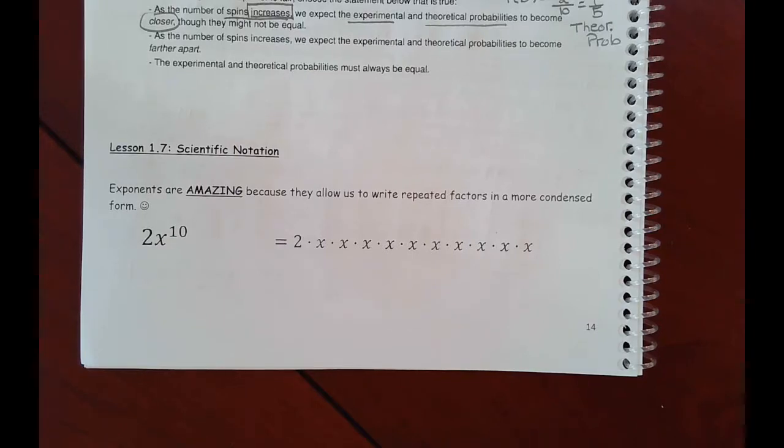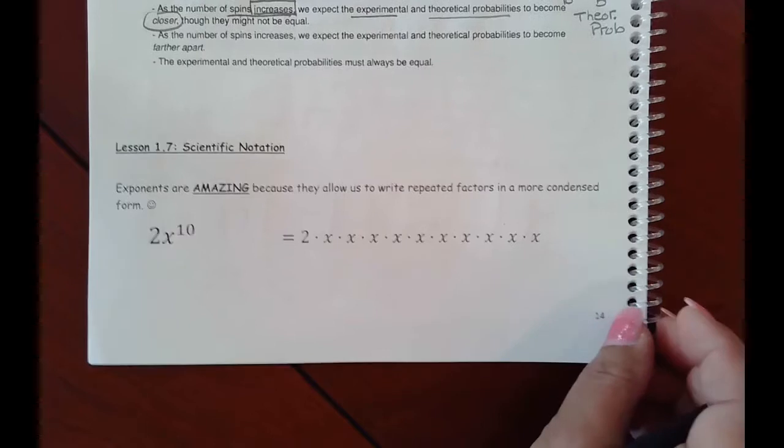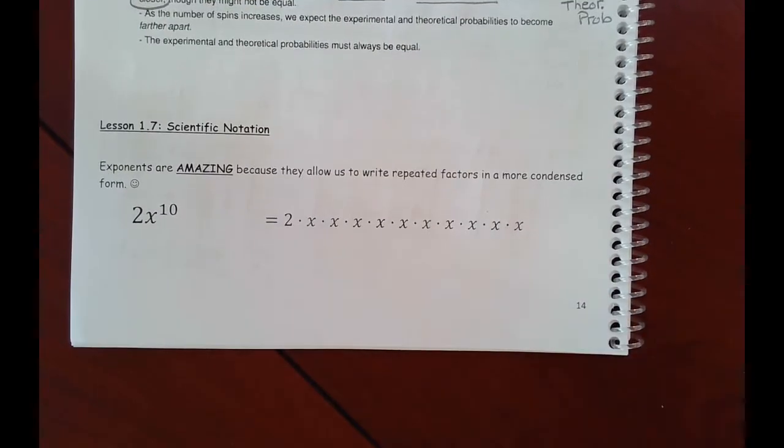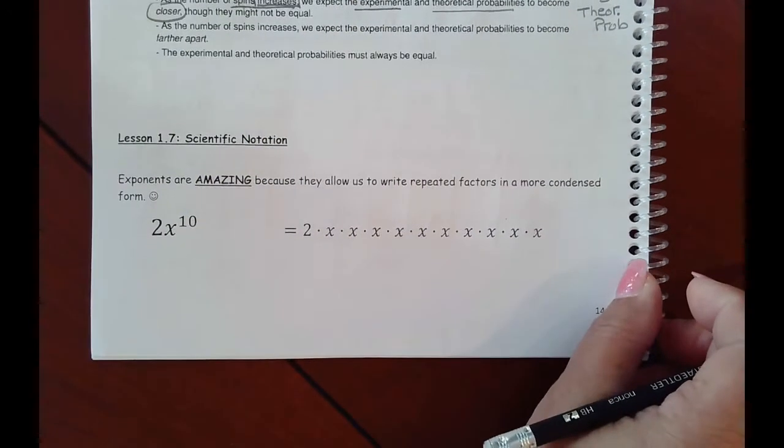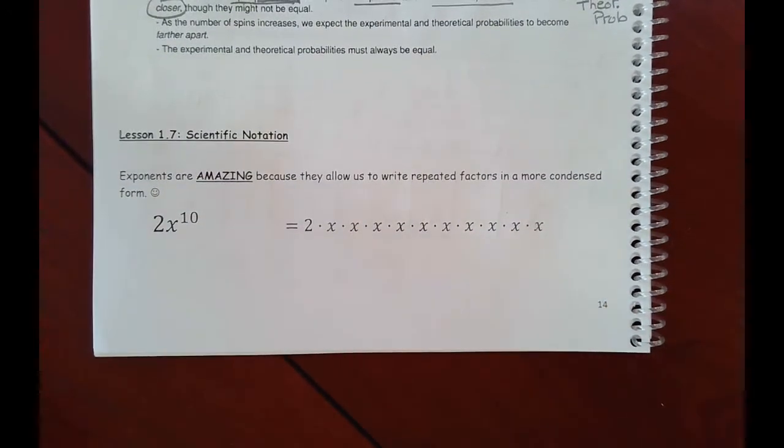Okay, this is the lecture video for MAT 1100. This is lesson 1.7. And in this section, we're going to be taking a look at how to put numbers in scientific notation, how to take them out of scientific notation and put them in standard form, and then how to perform various operations with scientific notation type numbers, such as multiplication. We're going to be doing division.